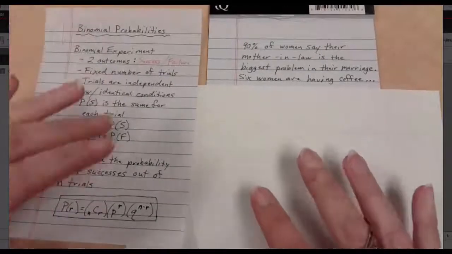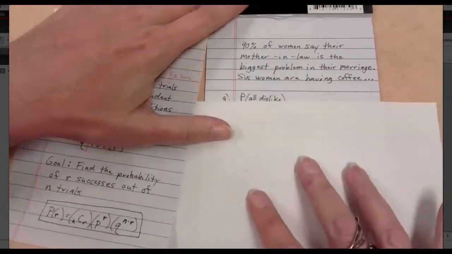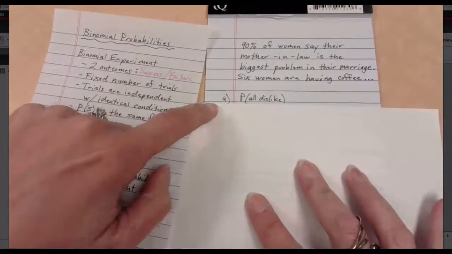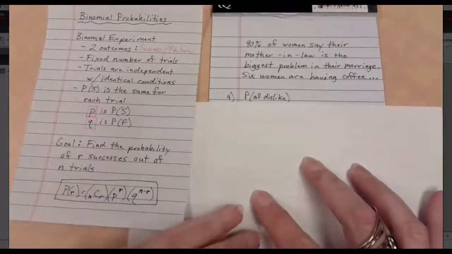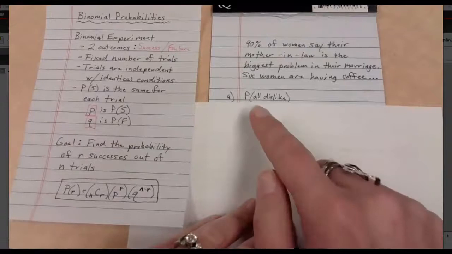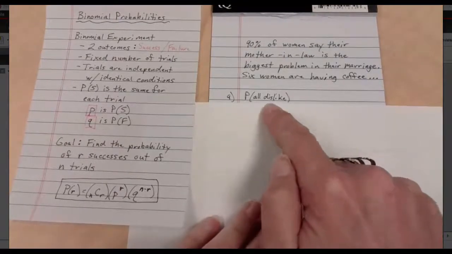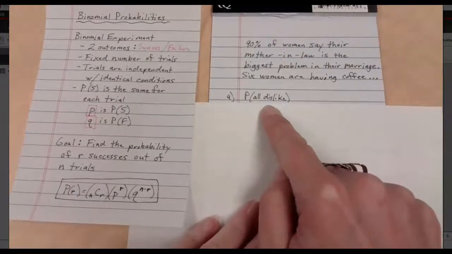All right, 6 women are having coffee. So, now what? I've got part A here. I've got actually A, B, C, D. So we're looking at 4 different takes on this problem. So what is the probability that all 6 of these women dislike their mother-in-law?